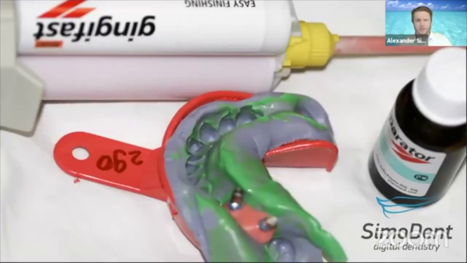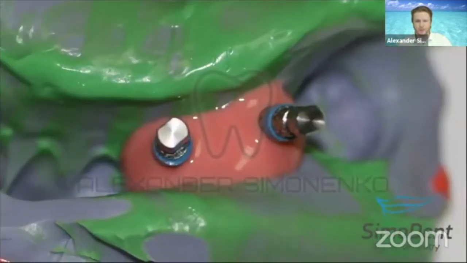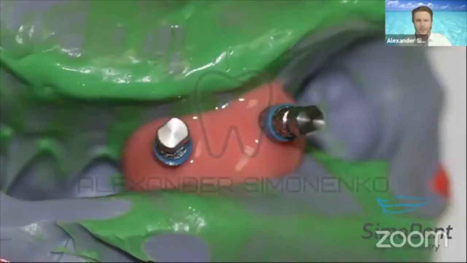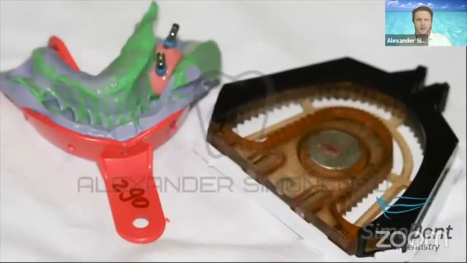After making the impression, we need to make a gingiva mask with some type of silicone, for example, Gingifast of Zermatt. After that, we or our technician need to make a cast model.